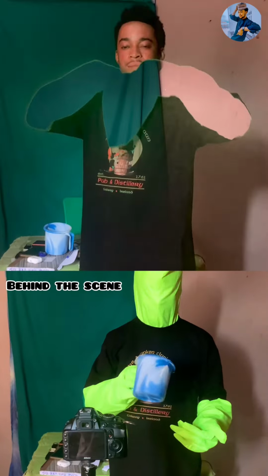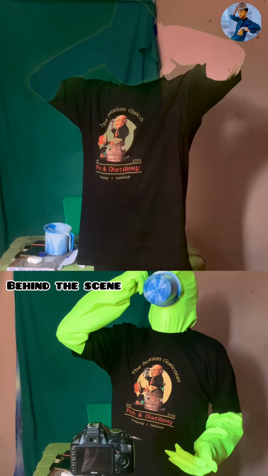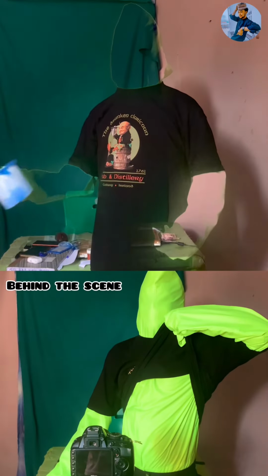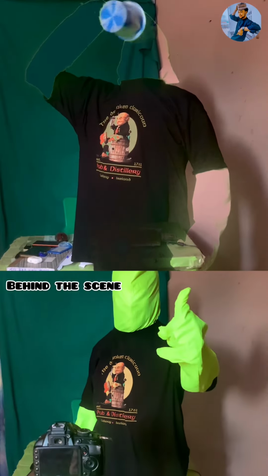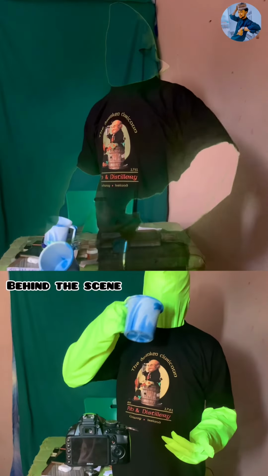It's easy for you to change your background. It's easy for you to use your green material. It's easy for you to change your background using a chroma key. And where can chroma key be found? In the settings of your application.